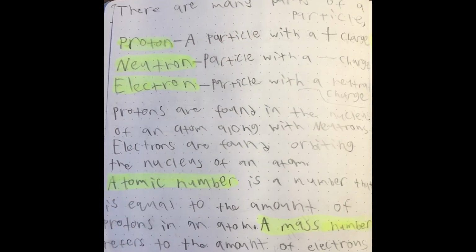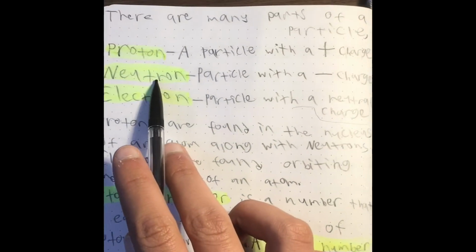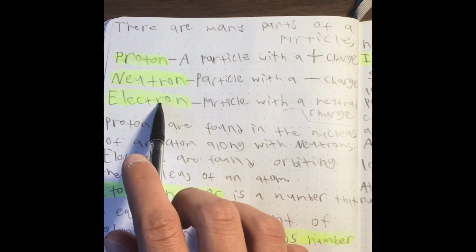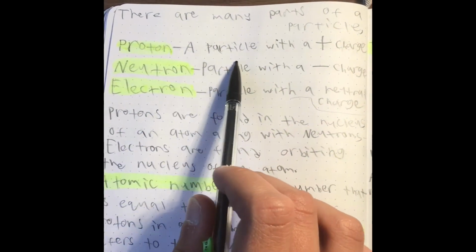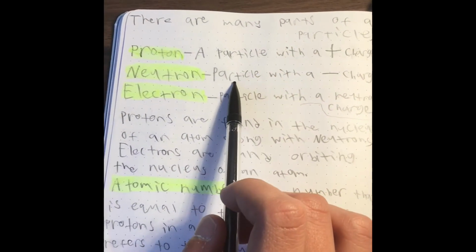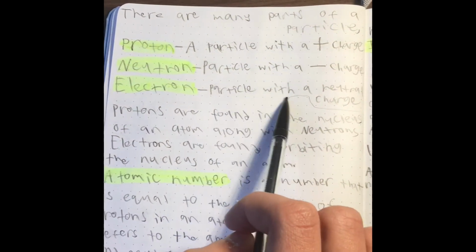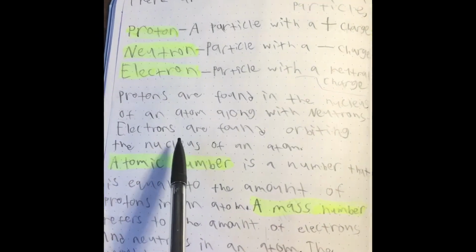So, there are many parts of a particle. There are protons, neutrons, and electrons, which you've heard before. But what are they? A proton is a particle with a positive charge, a neutron is a particle with a negative charge, and an electron is a particle with a neutral or no charge.